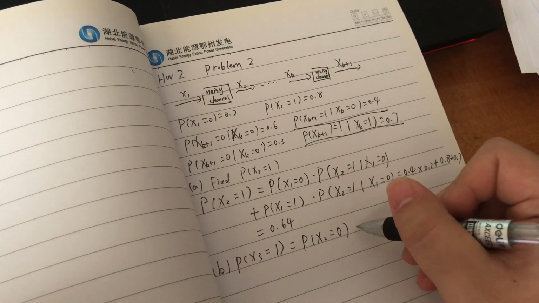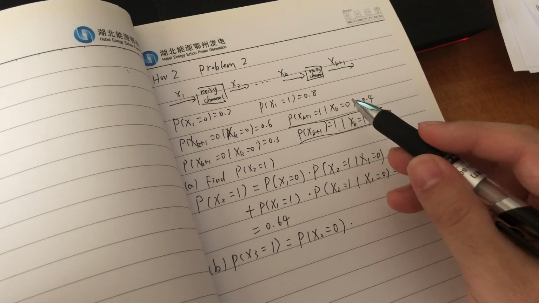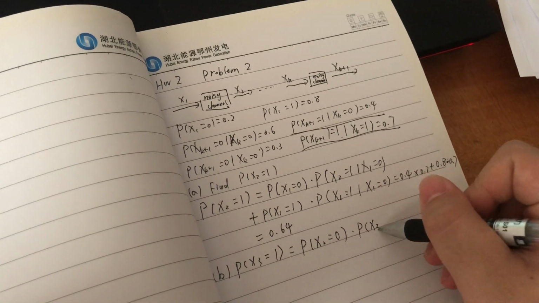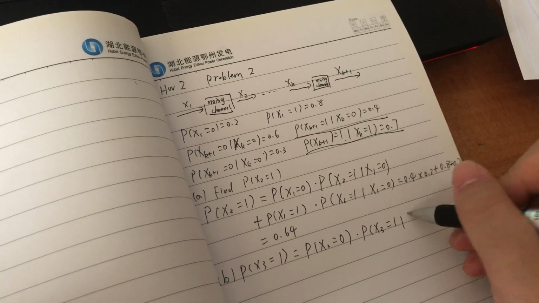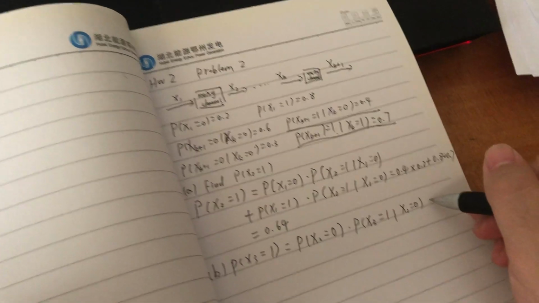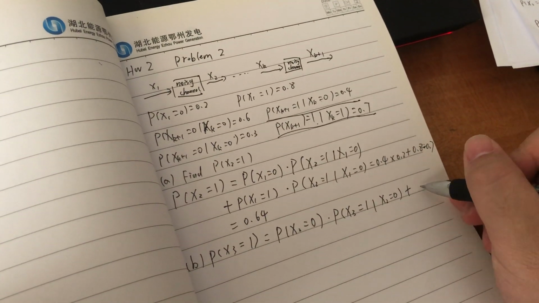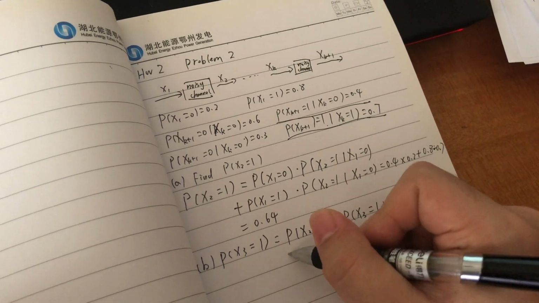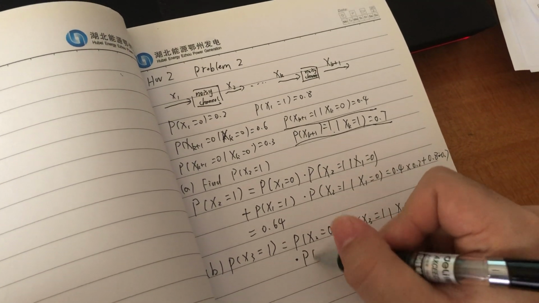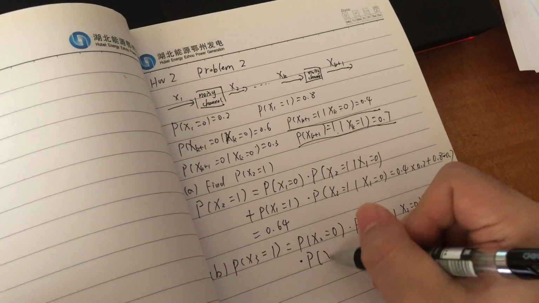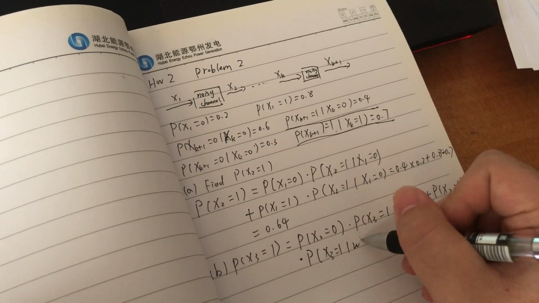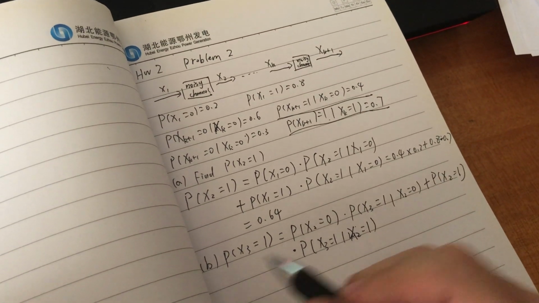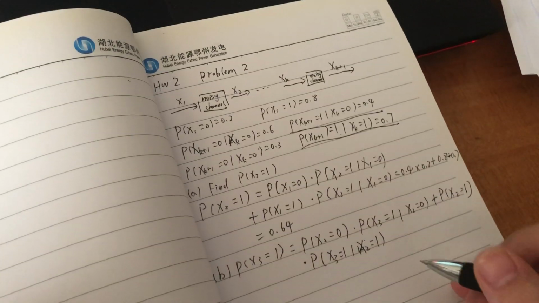If the x2 equal to 0, use this function, x3 equal to 1 where x2 is 0, plus if the x2 equal to 1 times probability x3 equal to 1 where x2 equal to 1. That's the function of the x3.